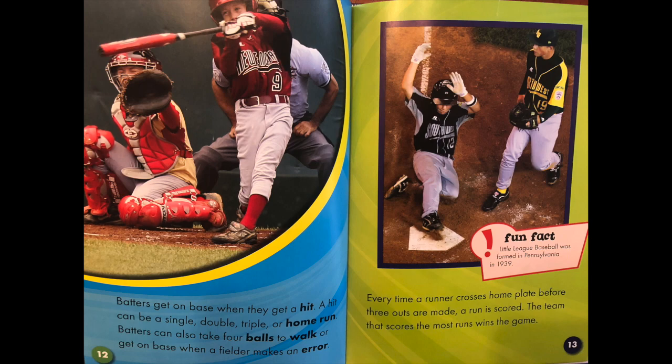Batters get on base when they get a hit. A hit can be a single, double, triple, or home run. Batters can also take 4 balls to walk or get on base when a fielder makes an error.